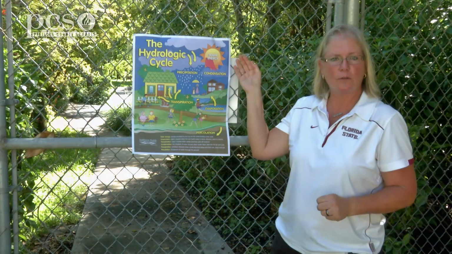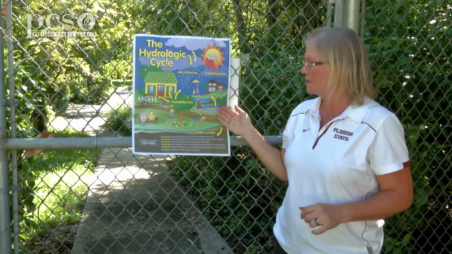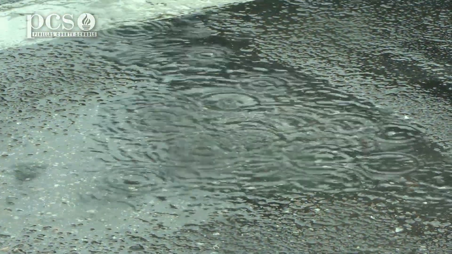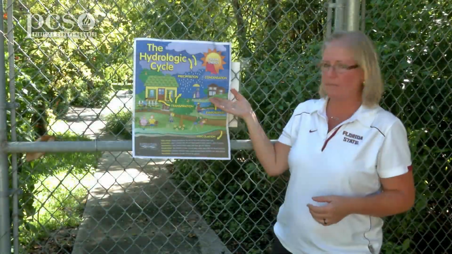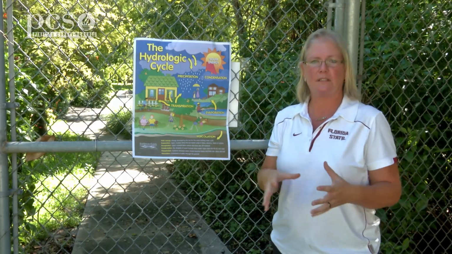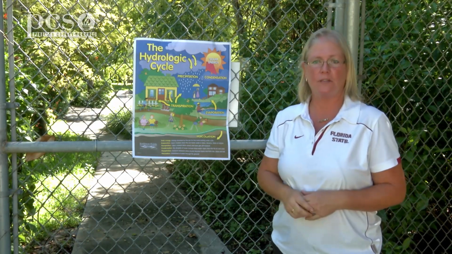Evaporation shows you where the solar energy from the sun is evaporating that water out of lakes, ponds, streams, even puddles when it rains, and basically is taking it up. We don't see the evaporation actually happening. What you see is the water level going down or decreasing.